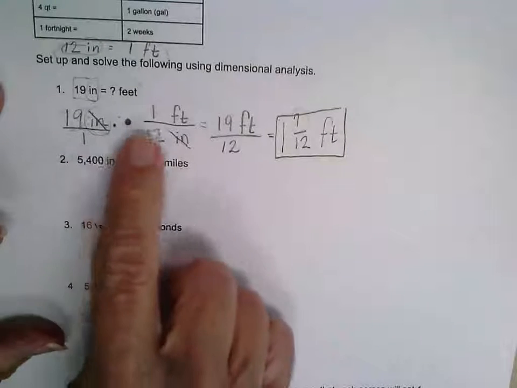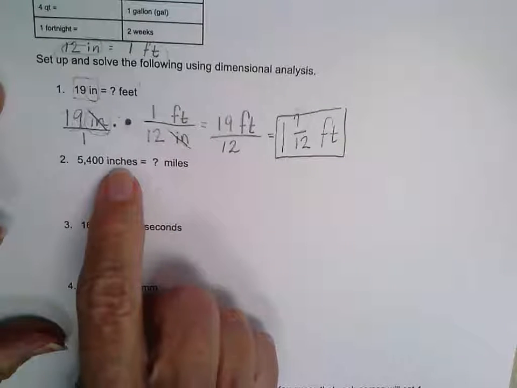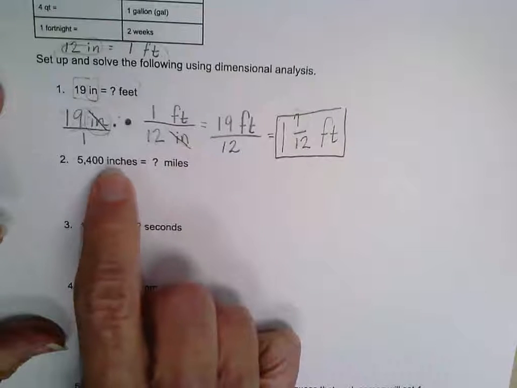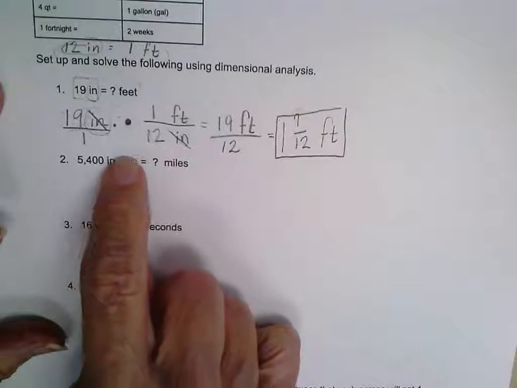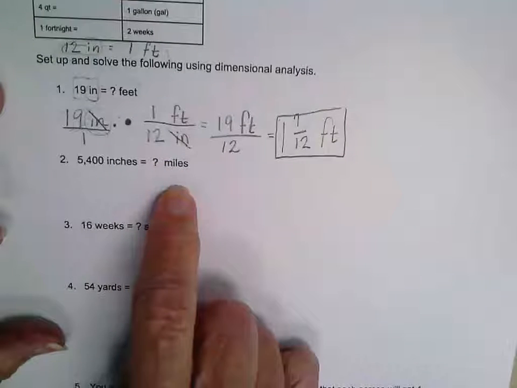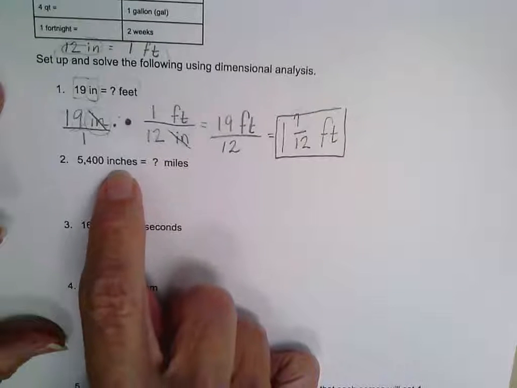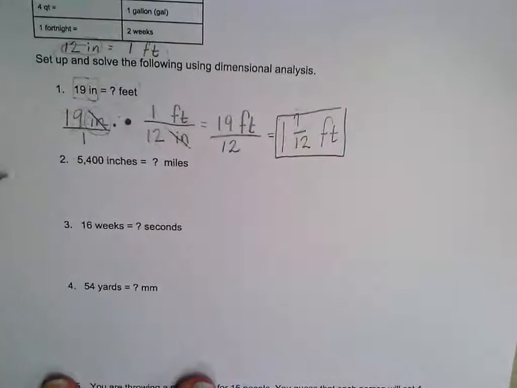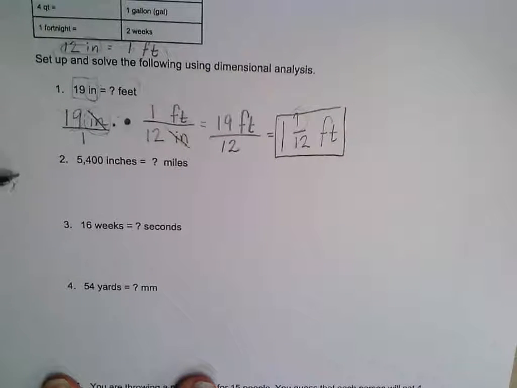And each time I move, because I need to get to a larger unit, I'm going to be asking myself, well, what would be the next logical larger unit when I'm measuring distance? So when I start, I'm going to start by writing what I am given.